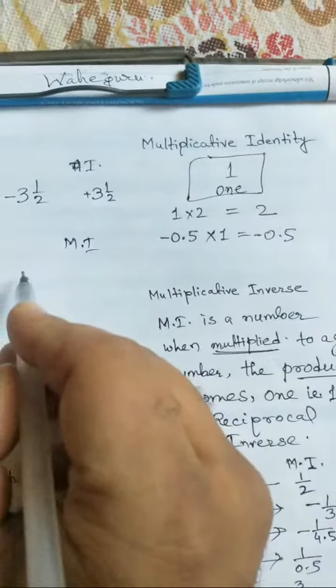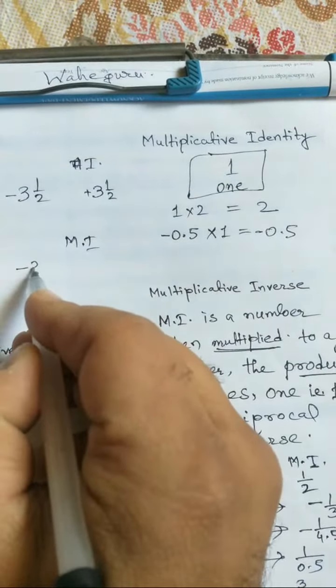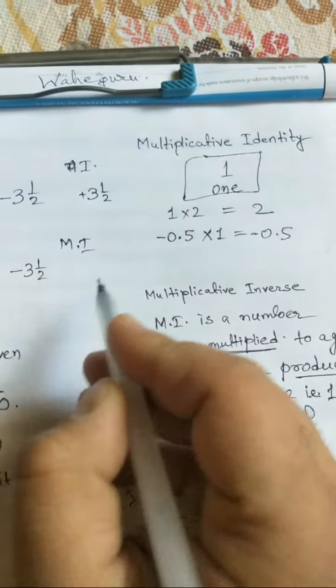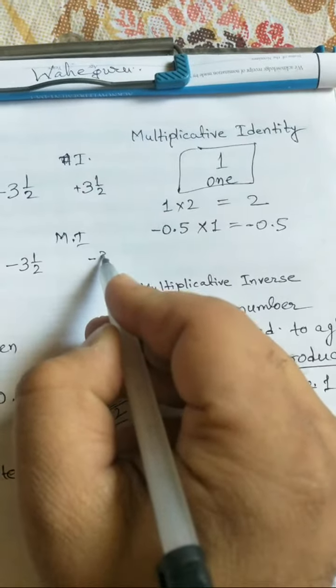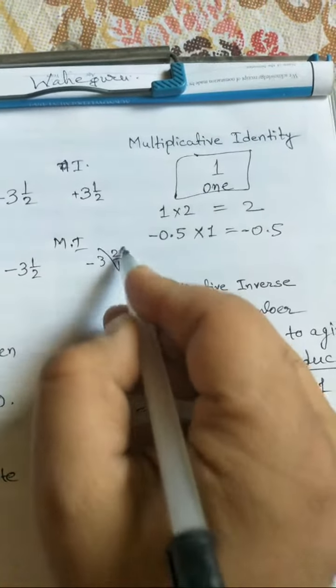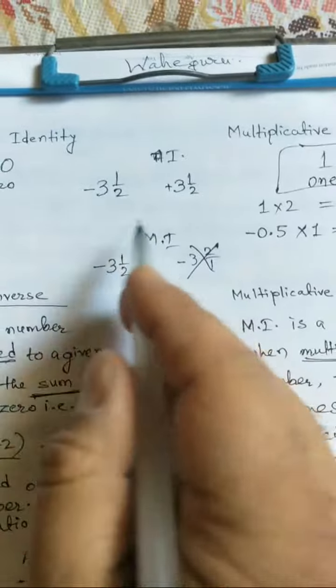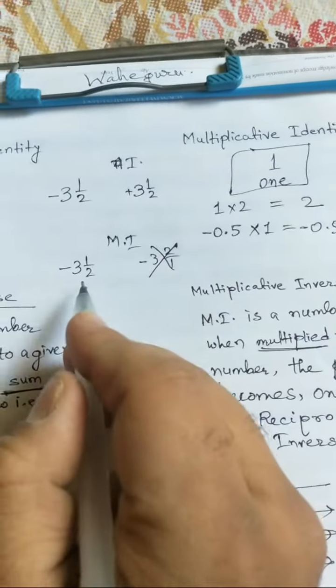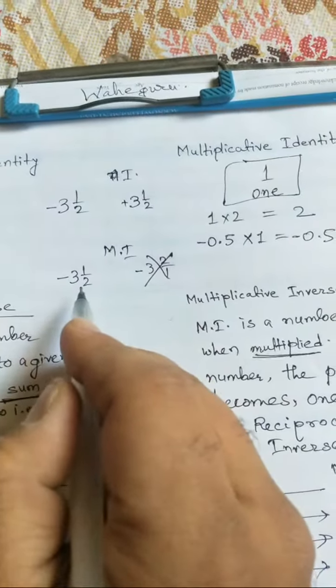But for the multiplicative inverse, you can't just do this, like minus 3 2 by 1. No, it is not like that. This is a mixed number, so you have to first convert it into an improper fraction.